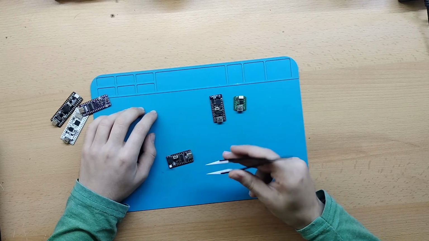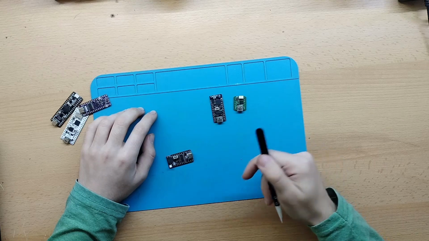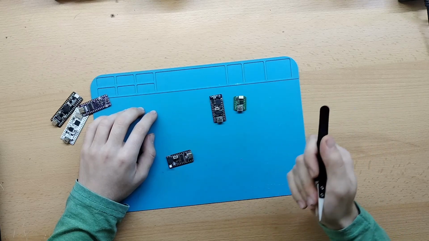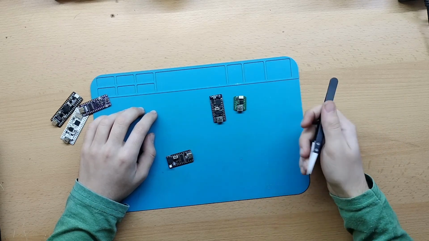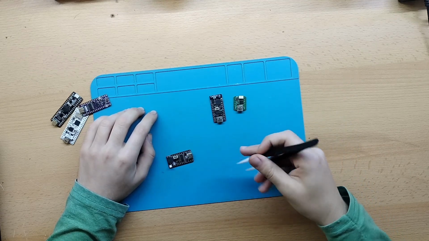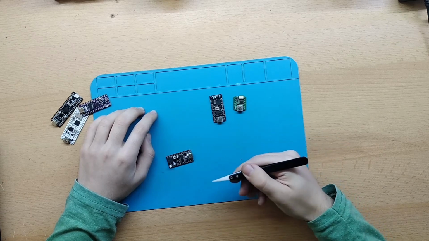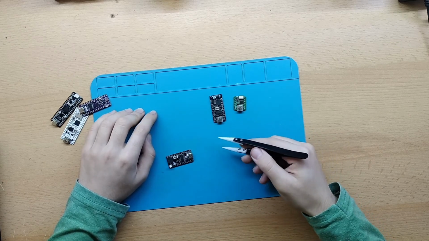You can easily integrate these into a small remote project that you might want to be battery powered or solar powered. Again, as I mentioned earlier, all GPIO pins can be interrupt pins.